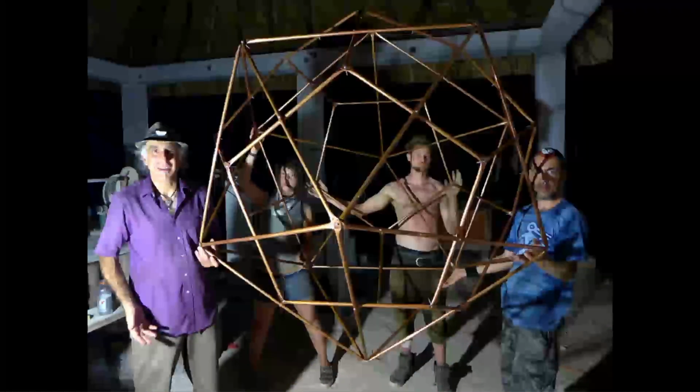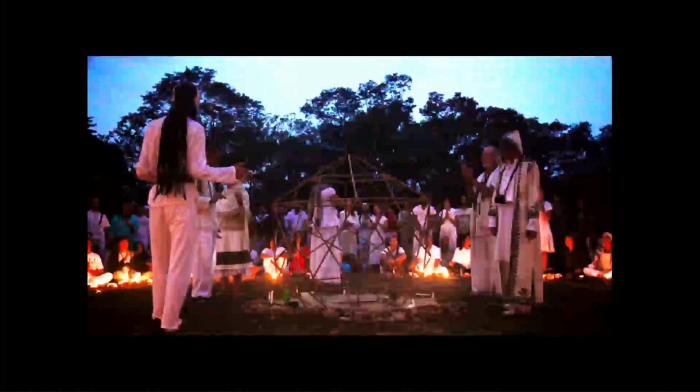And I was invited for December 21st, 2012 to go to an event near the pyramids in Chichen Itza, and I created what I call the New Earth Grid Star, which is just the golden ratio icosahedron and dodecahedron made out of copper pipe. And here you can see it being used on the morning of December 21st, 2012 in a ceremony that was held just outside of the pyramids in Chichen Itza.